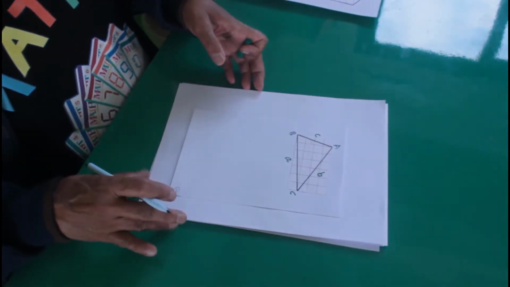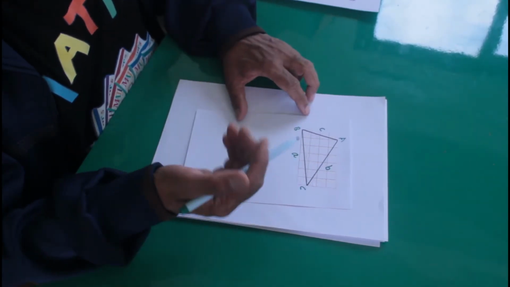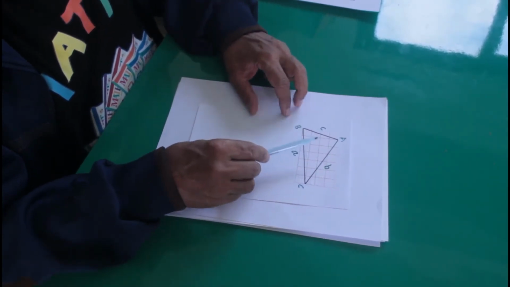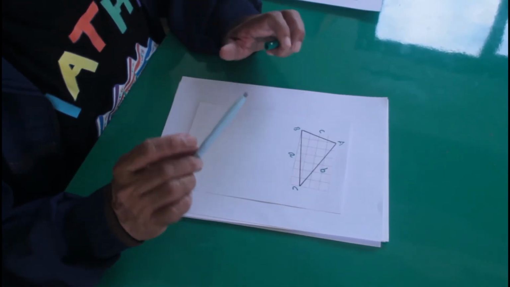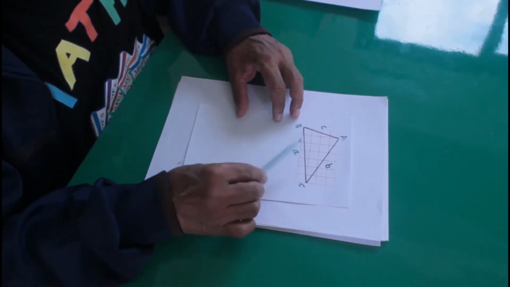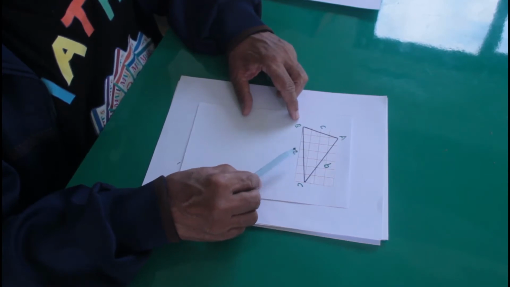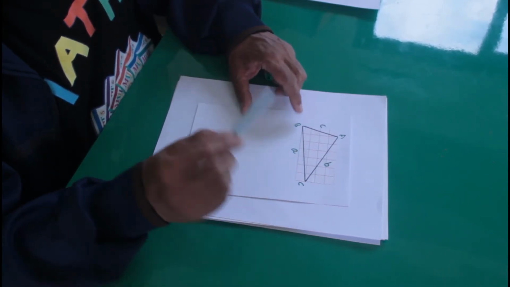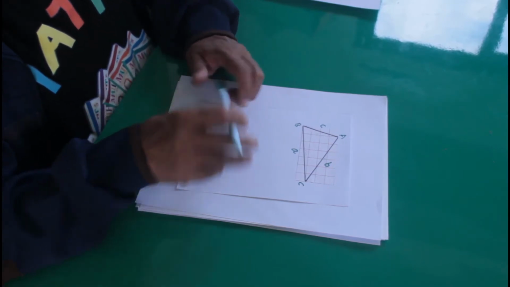Now with this one, let's think for a few minutes. Is there any theorem that relates the sides of a triangle, and particularly if it represents the relation between the sides of a triangle in a right angle triangle, then that becomes the Pythagoras theorem. So for that one, we'll see what happens.